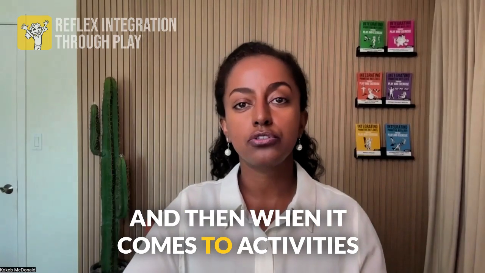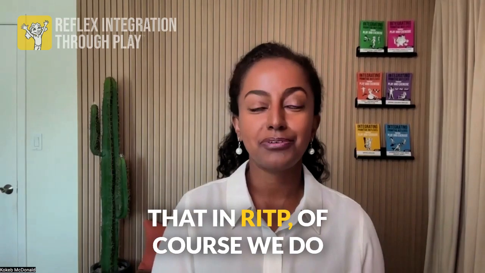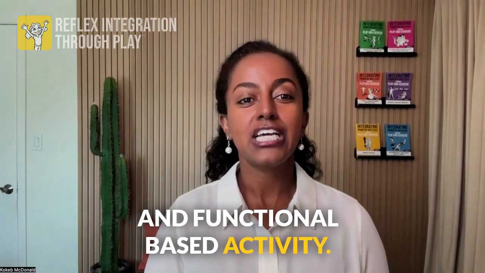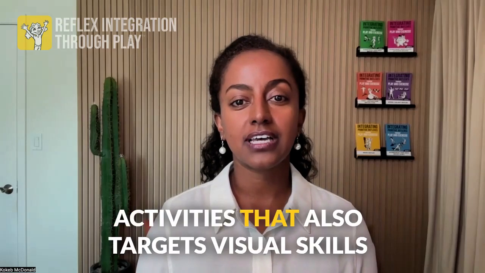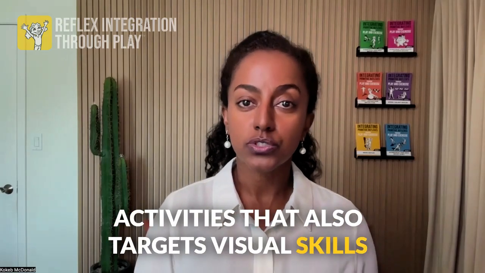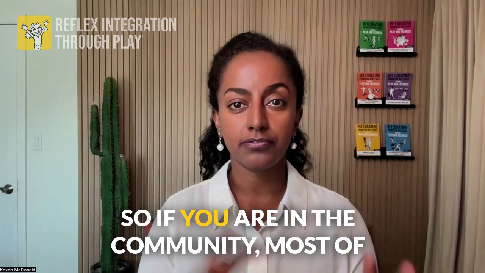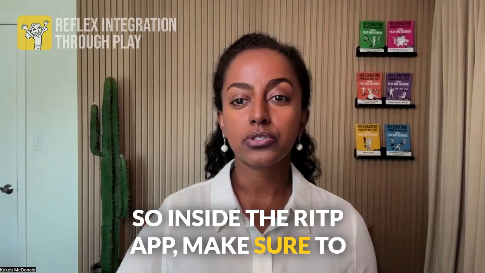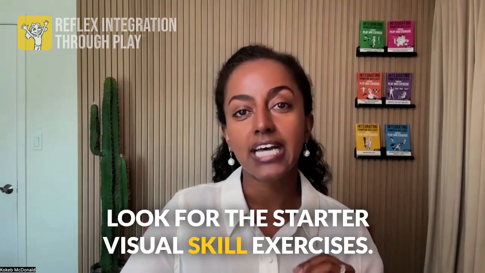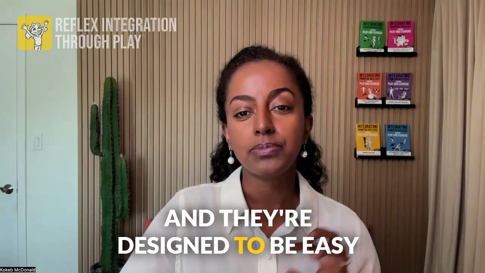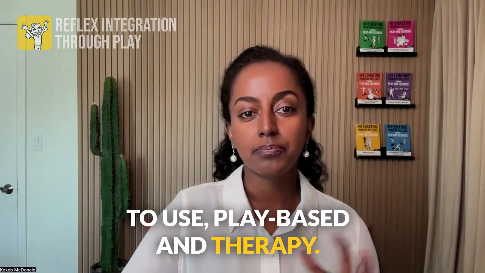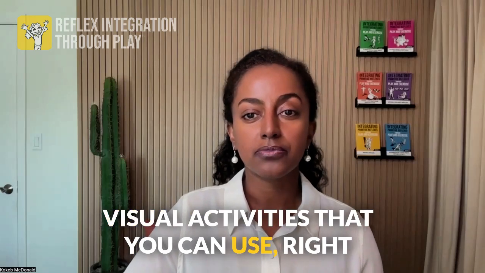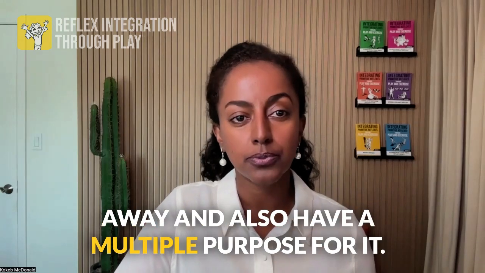And when it comes to activities, in RITP, of course, we do play-based activity, purposeful activity, and functional-based activity. So implement movement-based activities that also target visual skills. If you're in the community, most of you have the RITP app. Inside the RITP app, make sure to look for the starter visual skill exercises. They're designed to be easy to use, play-based, therapy-based and movement-based kickstart visual activities that you can use right away and that also have multiple purposes.